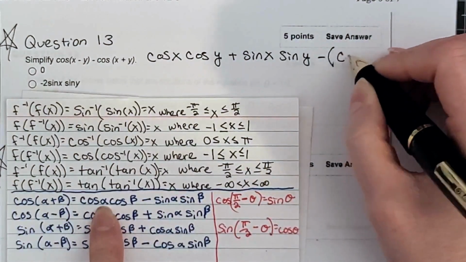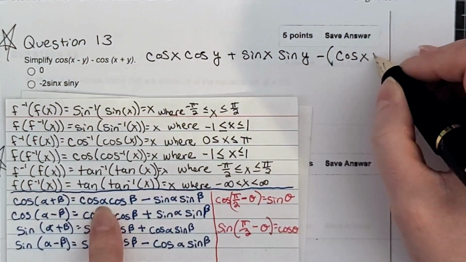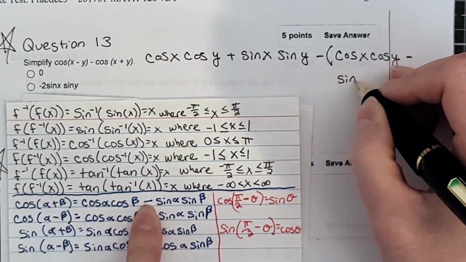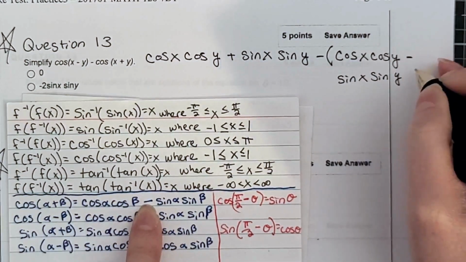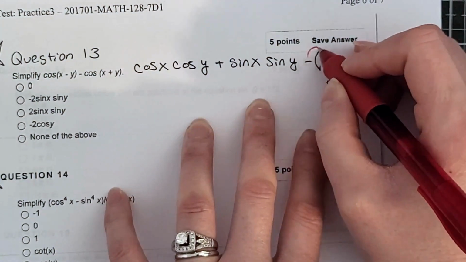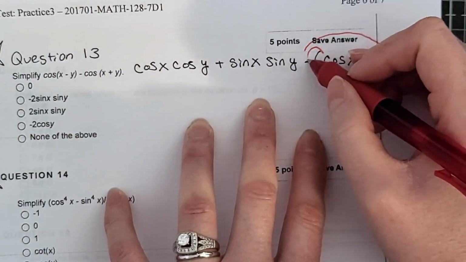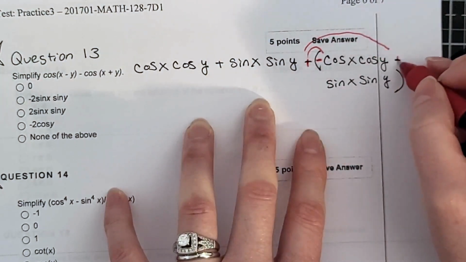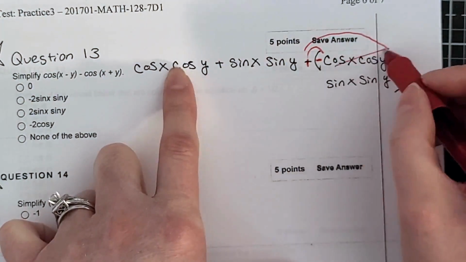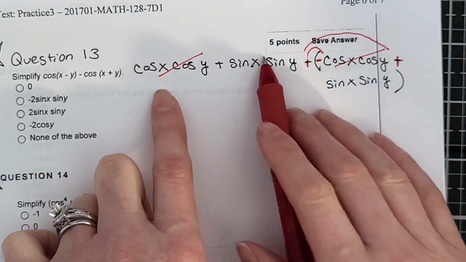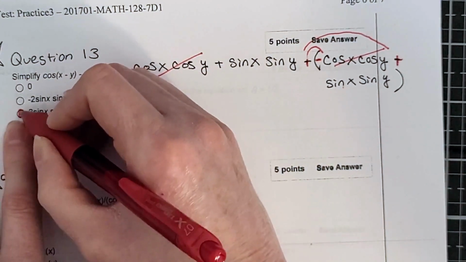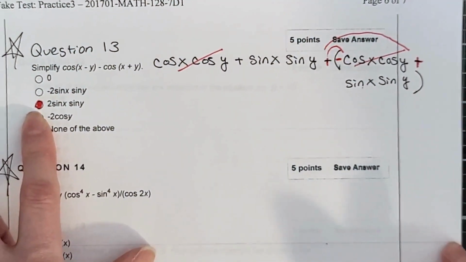So cos x cos y minus sine x sine y. Okay, now this negative on the outside, we need to distribute that here and here. So that's going to go positive, that will go negative, and that will go positive. So if I look, this and this, they're going to cancel out. So those are gone, and these match, and since there's two of them, that will be 2 sine x sine y.